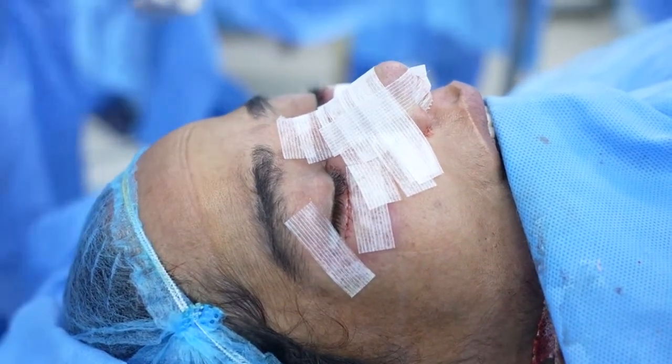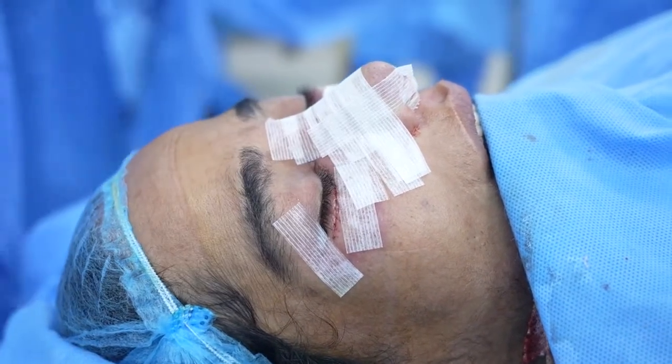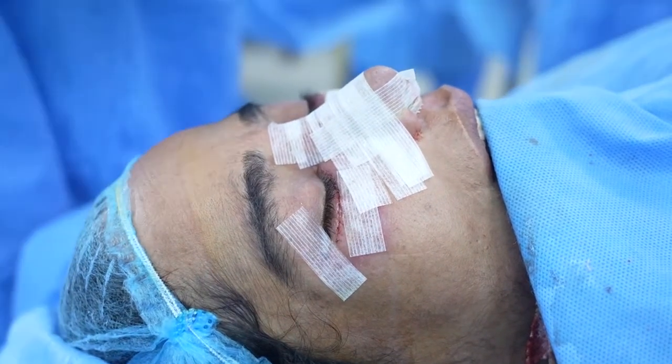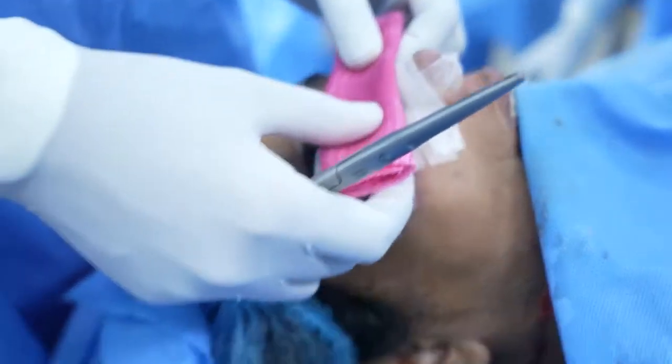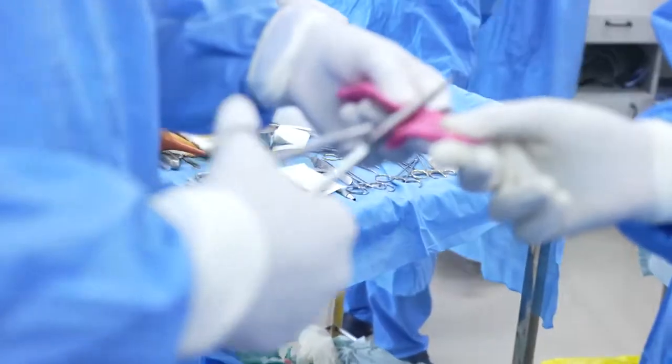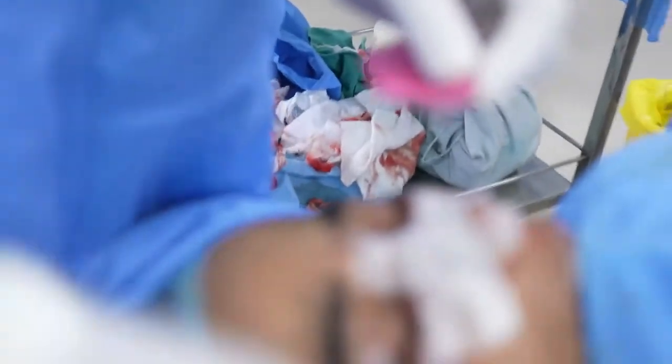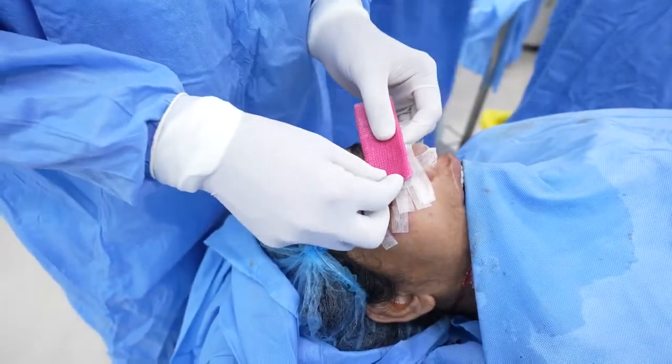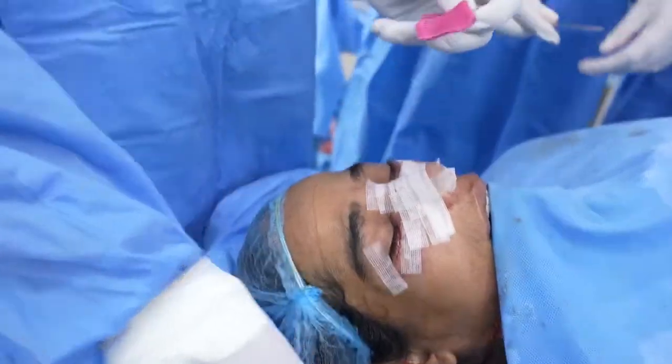Then we're going to show the splint now. So we've got the splint here ready. We're going to cut this down to get the shape. So we can measure it actually. So this is the extent that we need.